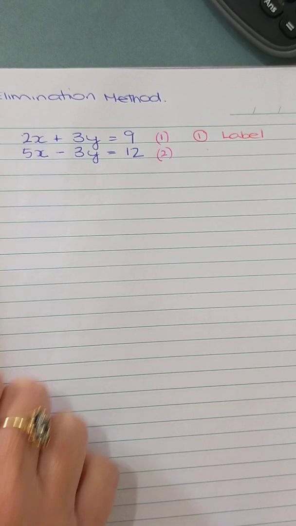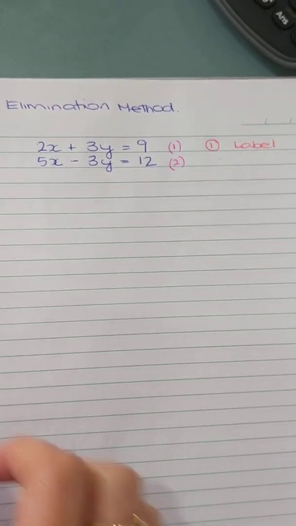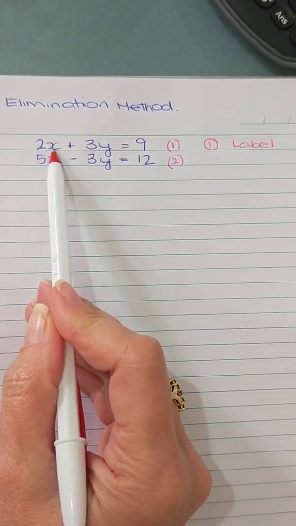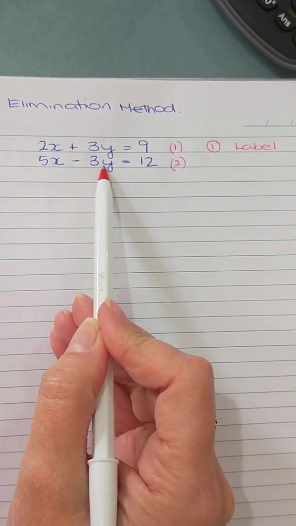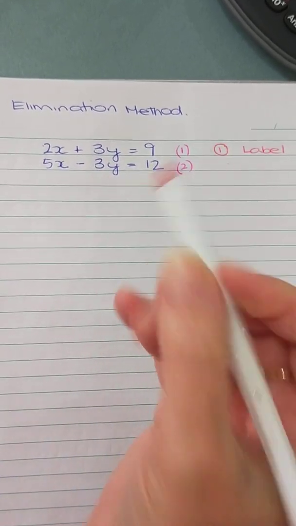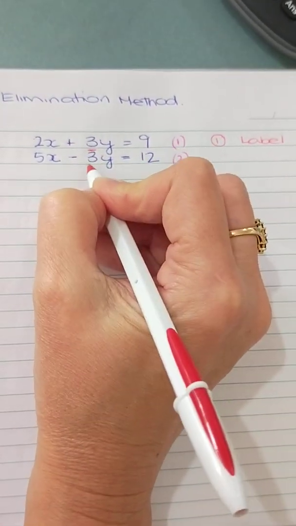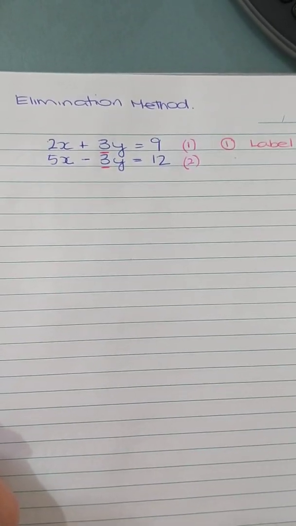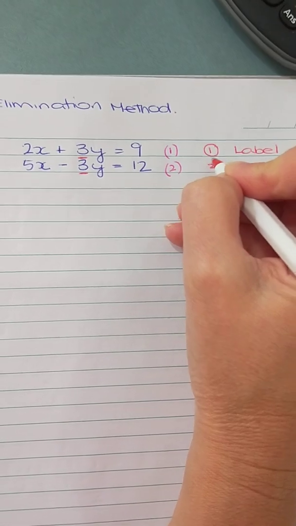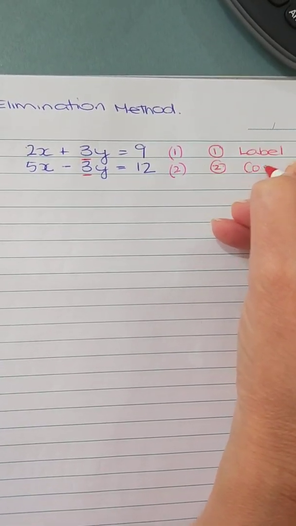And then we need to look at what coefficient we are going to try and eliminate or get rid of. The key to that is looking for the coefficient, or the number that is next to a pronumeral. The ones that are the same are the ones we're going to eliminate, okay? So in this particular set of equations, we're going to try and eliminate the 3. So step 2 is find your coefficient.